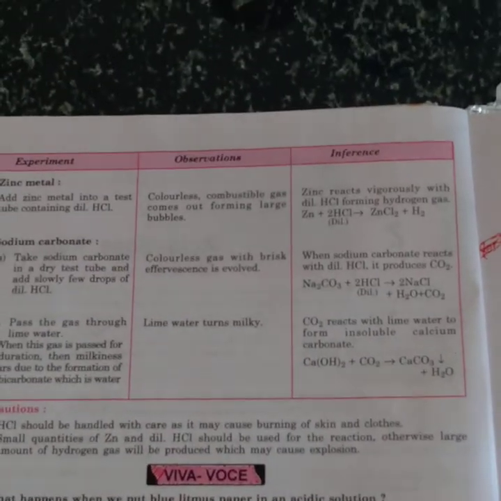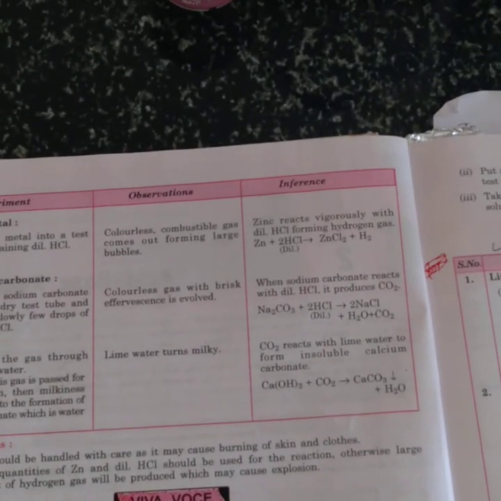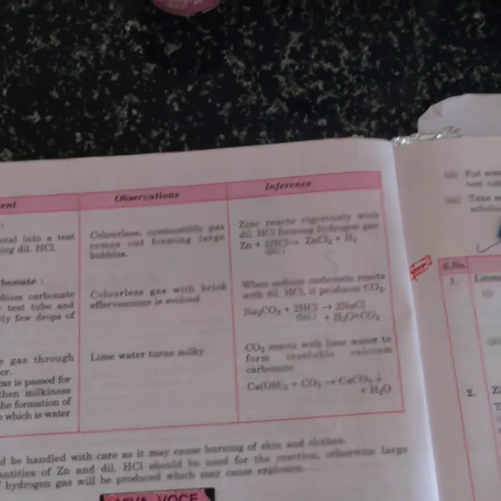So this is all about the properties of acids with zinc, acids with sodium carbonate, acids with litmus. Thank you.